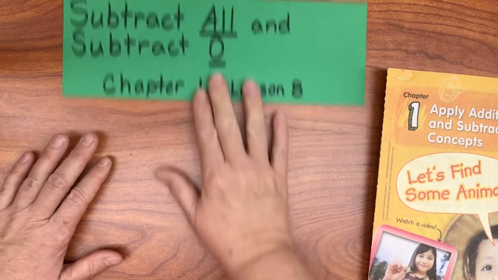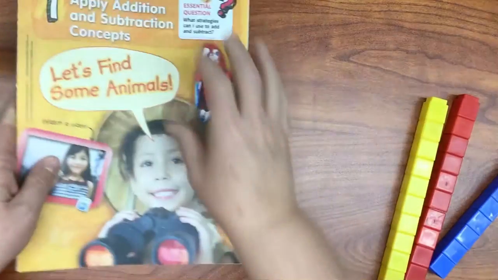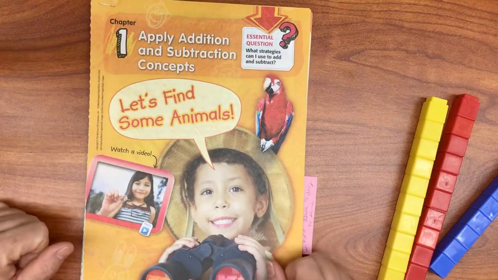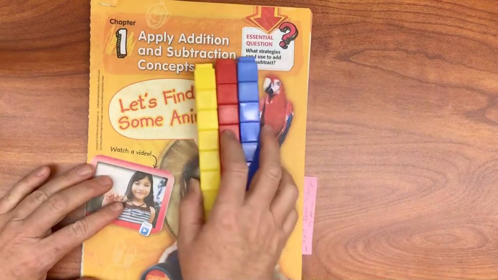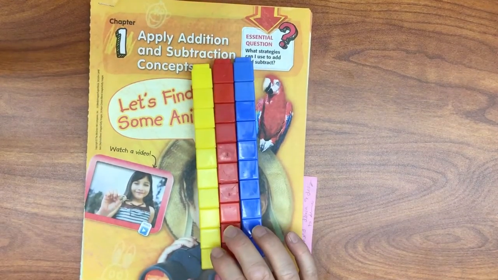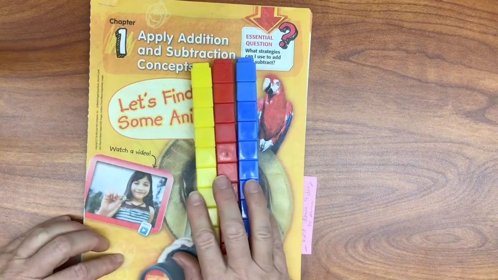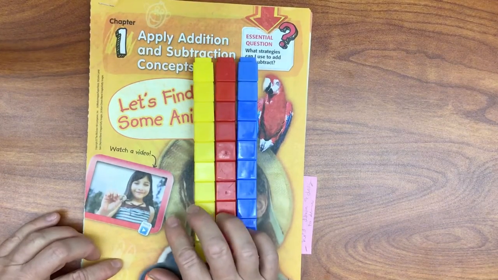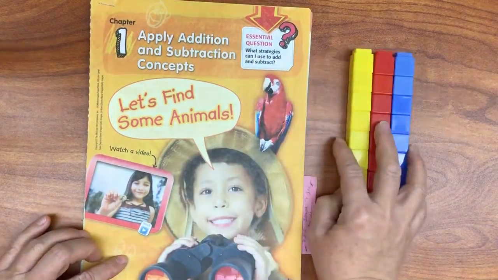For this lesson, you will need your Chapter 1 math packet. You will need your cubes for counting, and you will need a pencil to write with. Please pause the video and go get those supplies and then come right back to me.